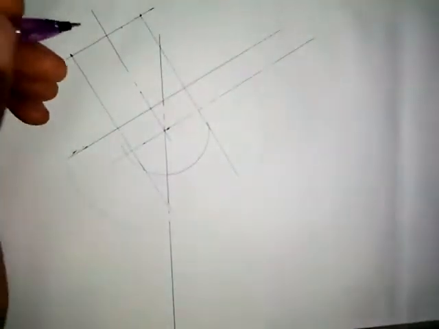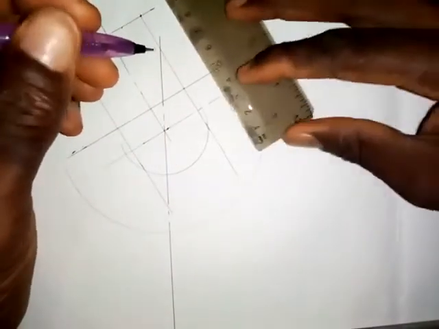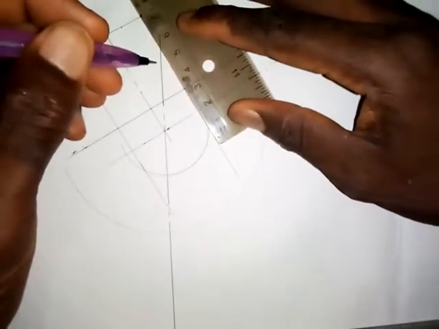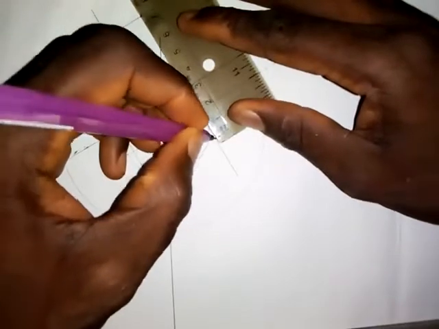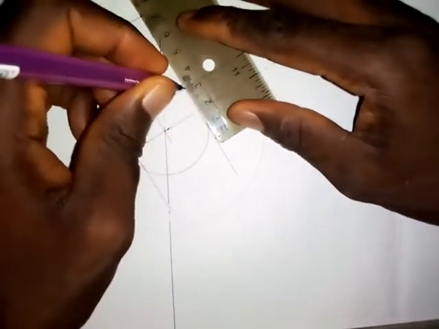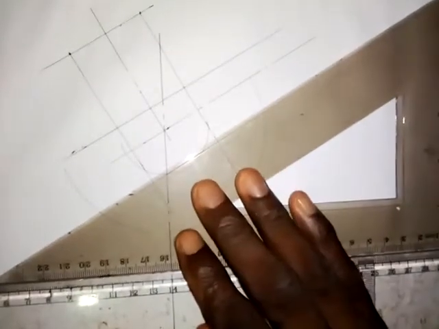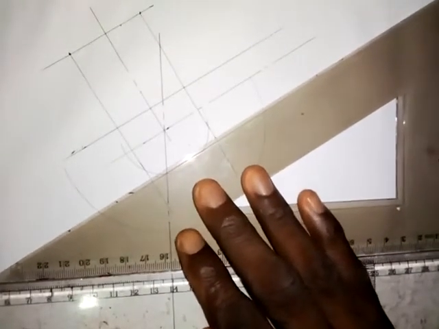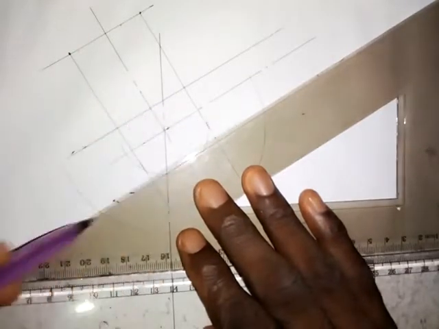Now, I will take a measurement of 30 millimeters from this point. From this point here, I will take 30 millimeters down. So from here, take 30 millimeters to this point like this. This is 30 millimeters from this point, 30 millimeters down. This is it. So I will transfer it down to this side like this.